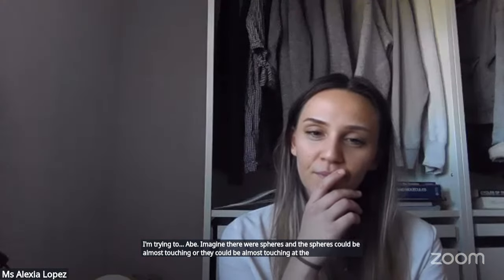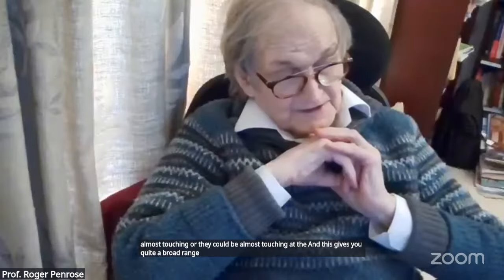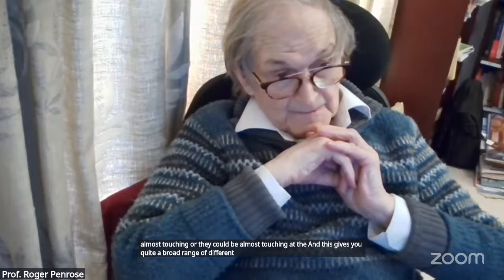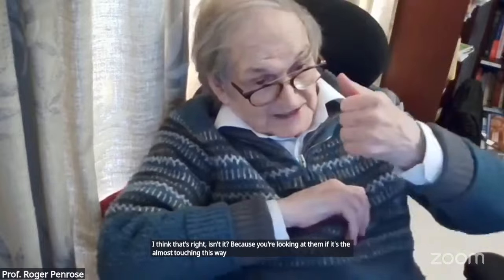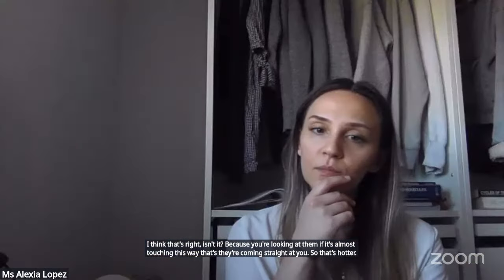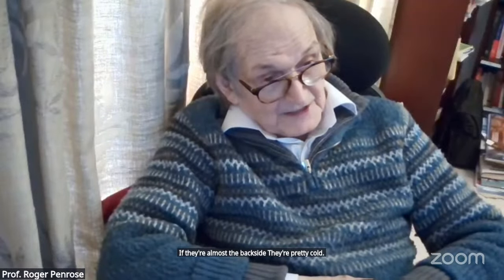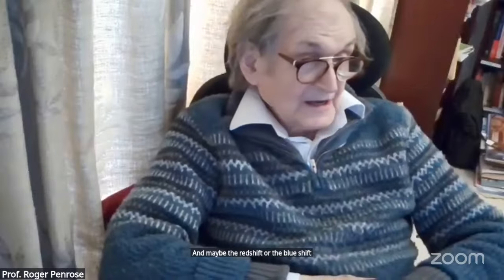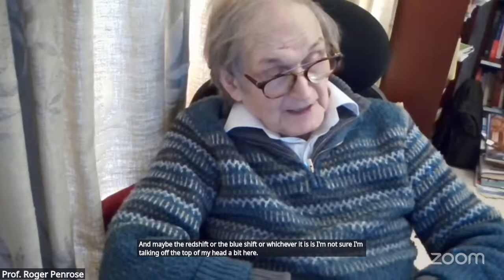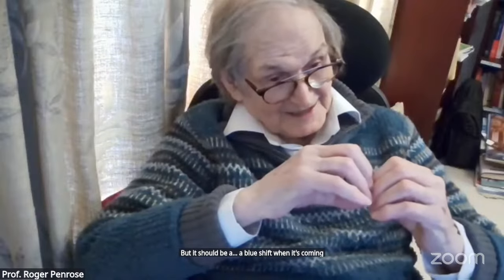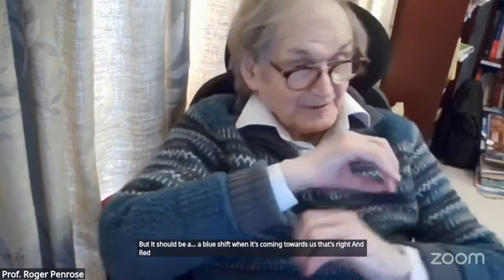And this gives you quite a broad range of different temperatures. I think that's right, isn't it? Because you're looking at them, if it's almost touching this way, they're coming straight at you, so that's hotter. If they're almost the backside, they're pretty cold. And maybe the red shift or the blue shift, whichever it is, I'm not sure. I'm talking off the top of my head a bit here, but it should be a blue shift when it's coming towards us. That's right. And a red shift if it's going away from us.